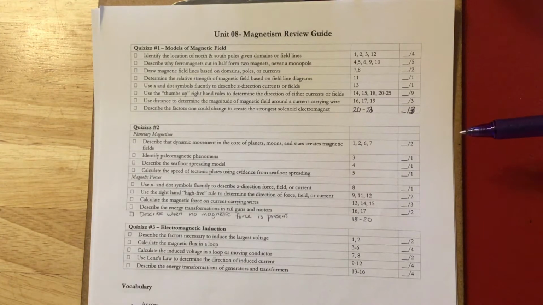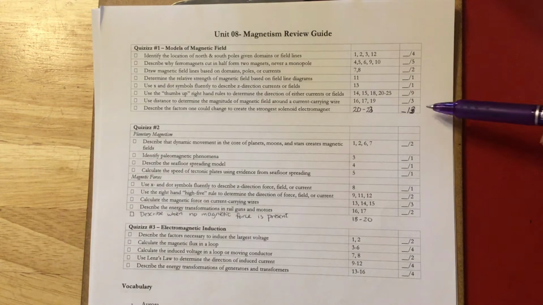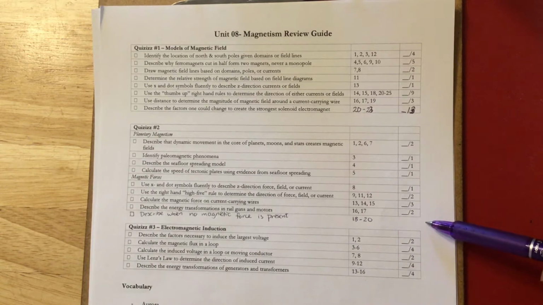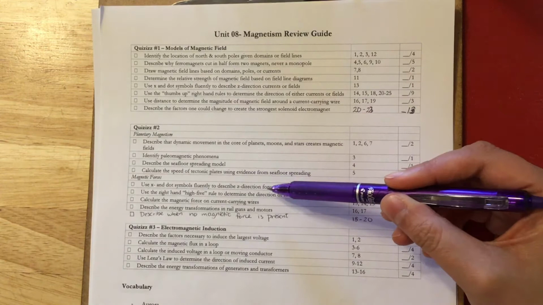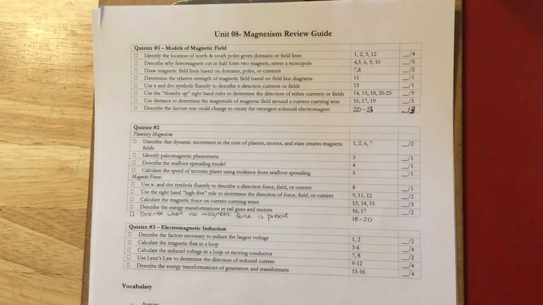So if you go replay the quizzes, which I strongly suggest because I ask test level questions on those, you'll see that I added 3 questions to the end of the Models of Magnetic Field quizzes and 3 questions to the end of the planetary magnetism / magnetic forces quiz in the middle of the unit. So go check that out. It's a good use of your time.